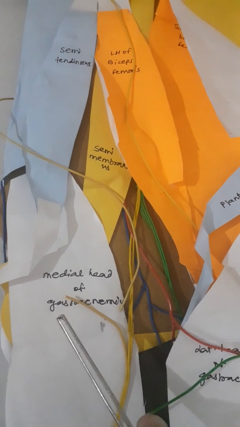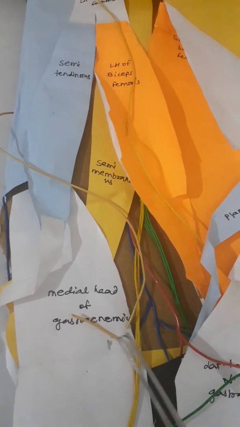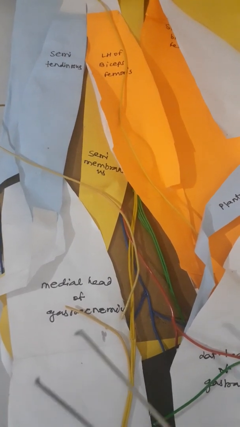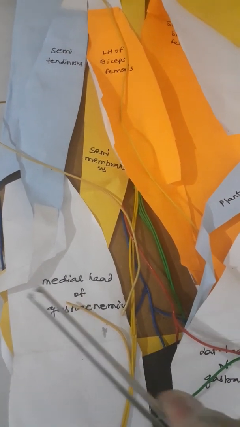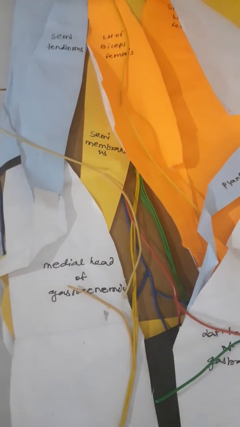There is a depression over which it is inserted, and it also gives the oblique popliteal ligament. It also intermingles with the deep fascia of the leg, and has insertion in the medial border of the tibia also.